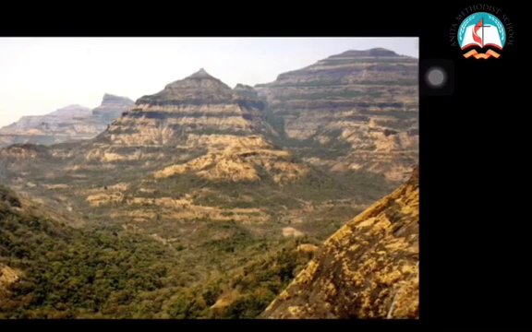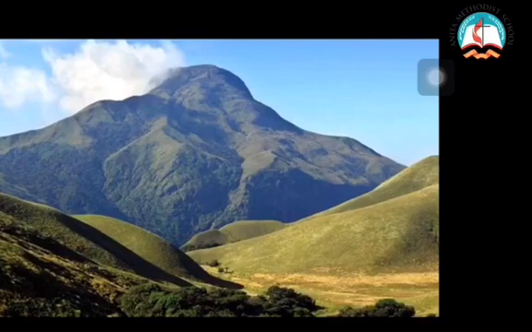It runs parallel to the Arabian Sea coast. The northern part of this range is called the Sahyadris. The height of the Sahyadris increases from north to south. Anaimudi is a sort of tri-junction of the Anaimalai range, the Cardamom Hills and the Palani Hills.